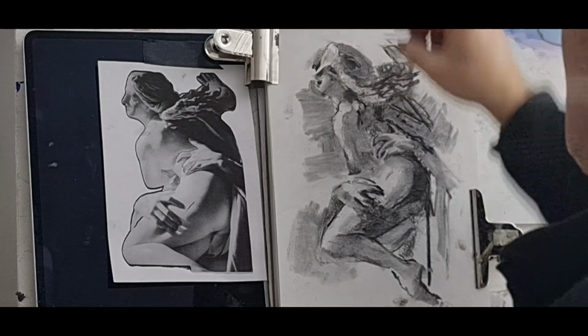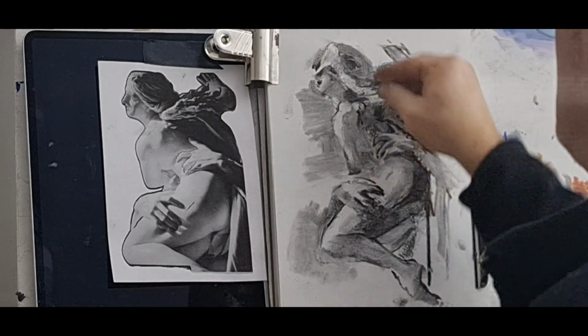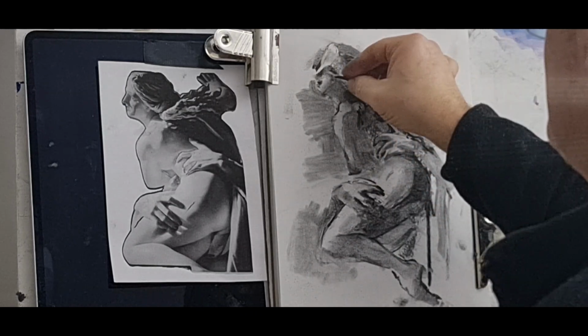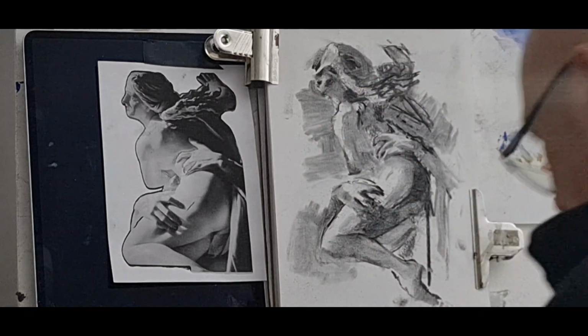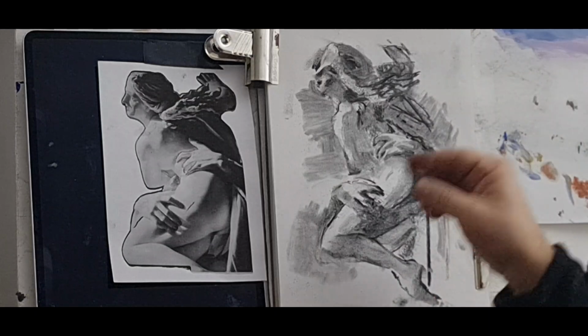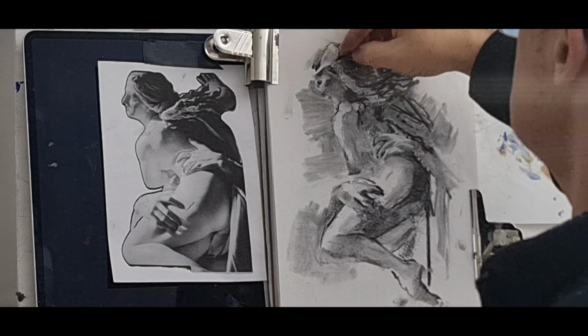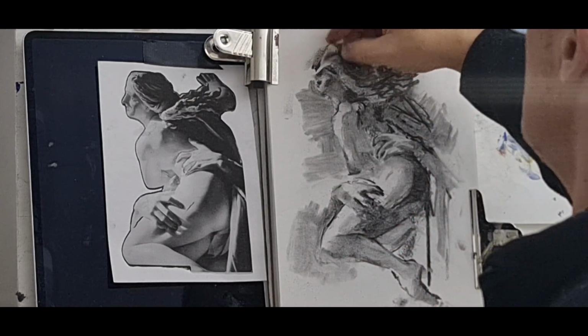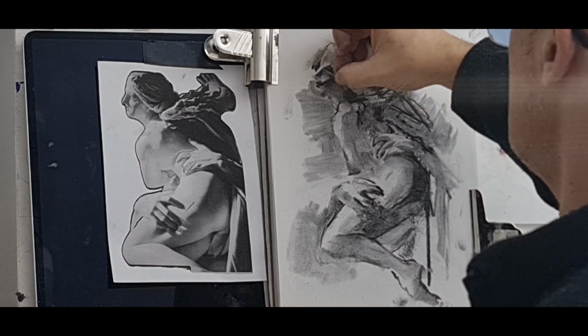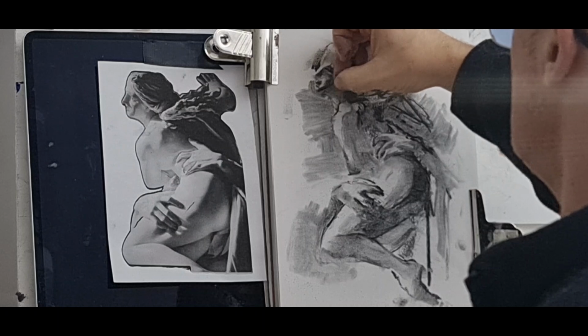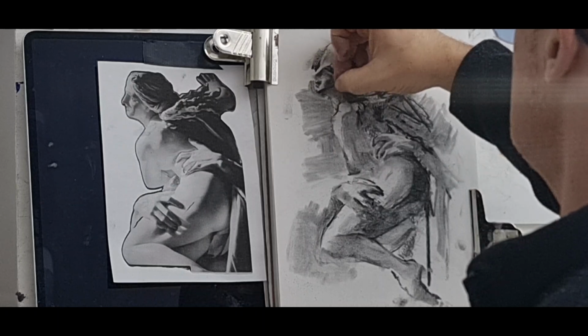Bit of a darker tone of value here, darker there. Cheekbone. Upper lip, lower lip, chin.